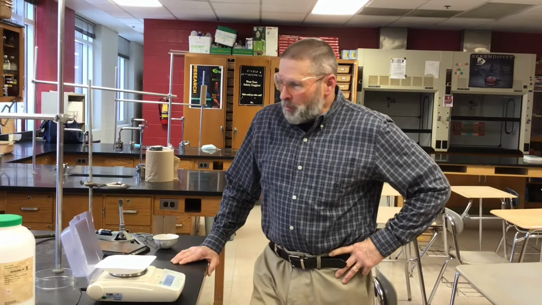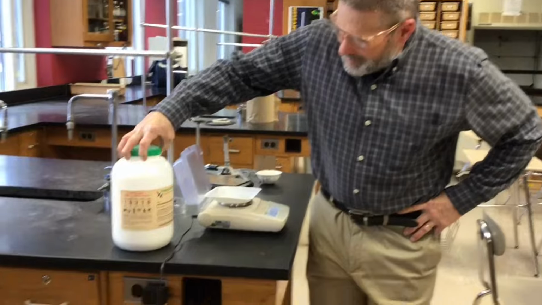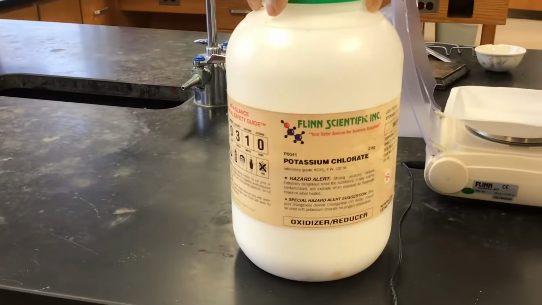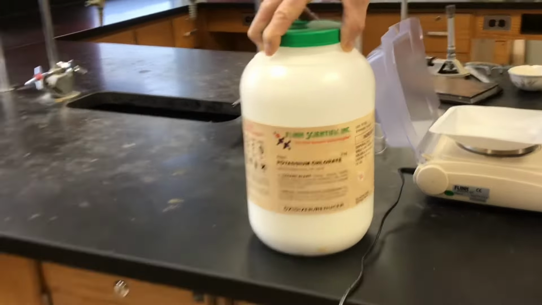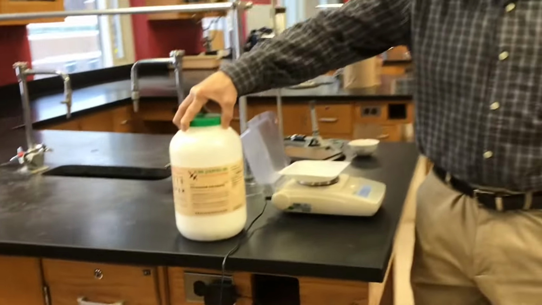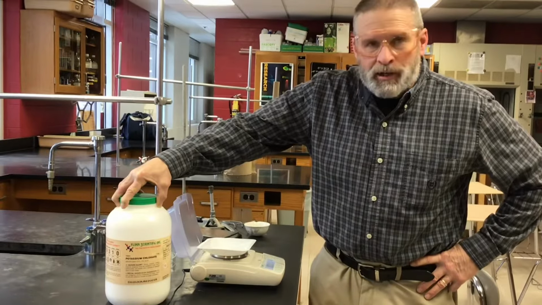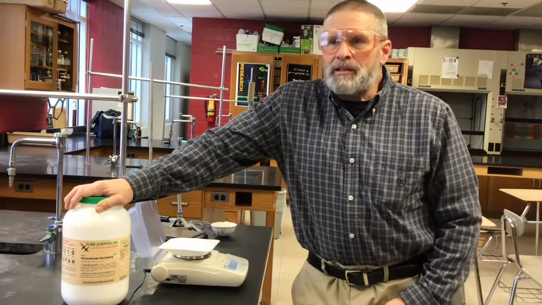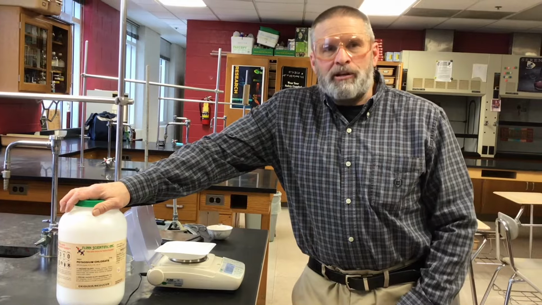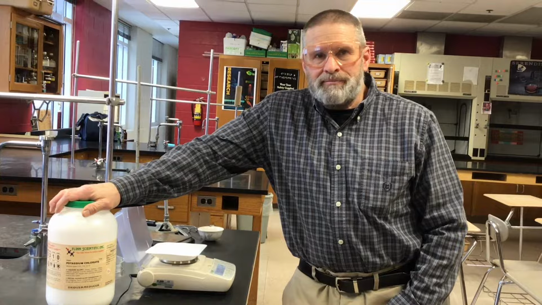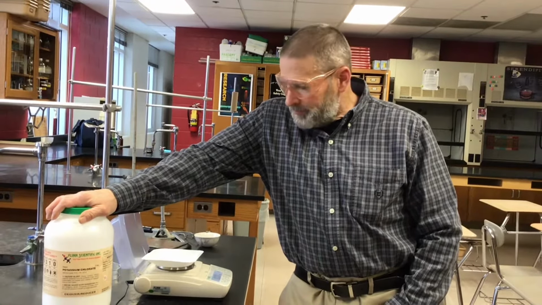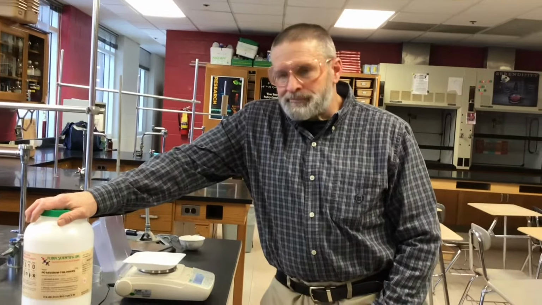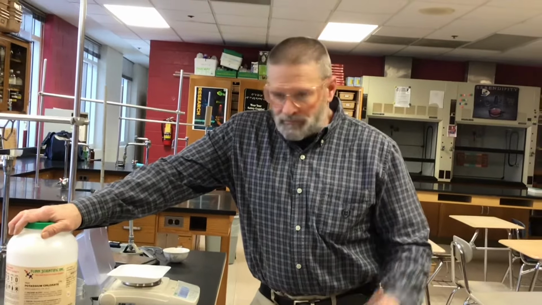So, let's see. What we're using is potassium chlorate. We're going to heat this up, and it's going to decompose. We can use that decomposition and the change in mass that occurs to help us calculate a mass percent composition. That's the basic idea here. There's 3 elements in potassium chlorate. And I think we only want one of the 3. If we can find the percent of oxygen, then that would be fine.